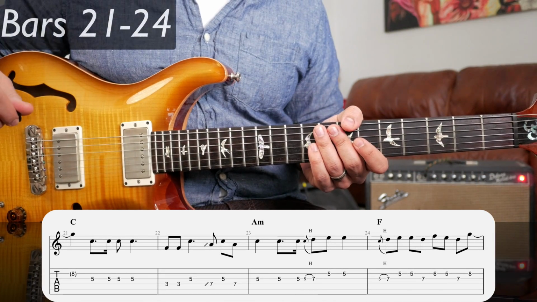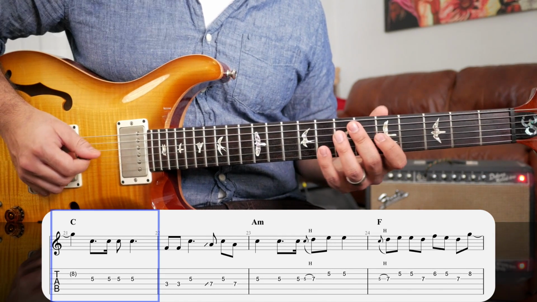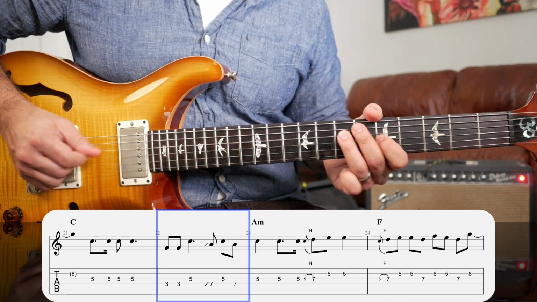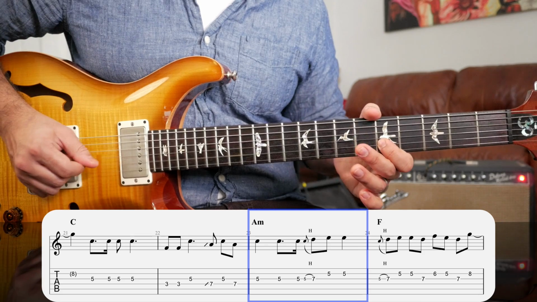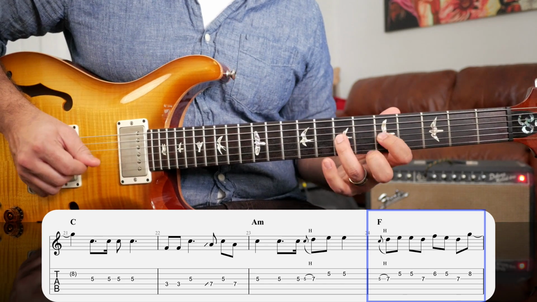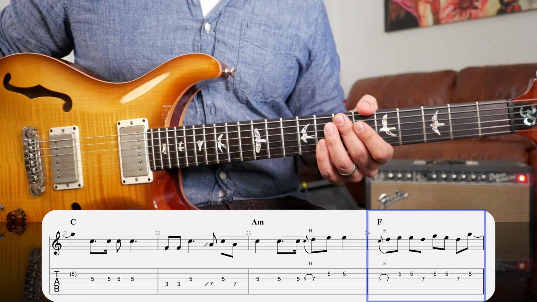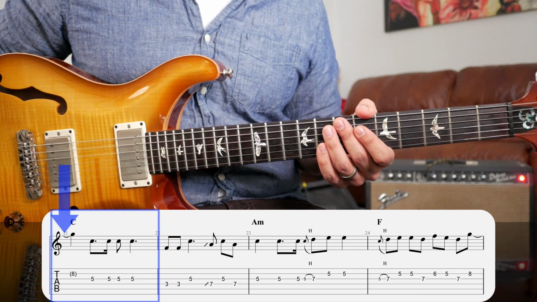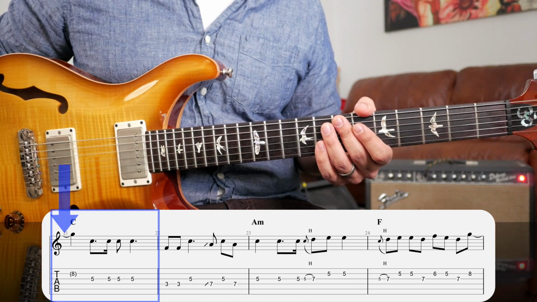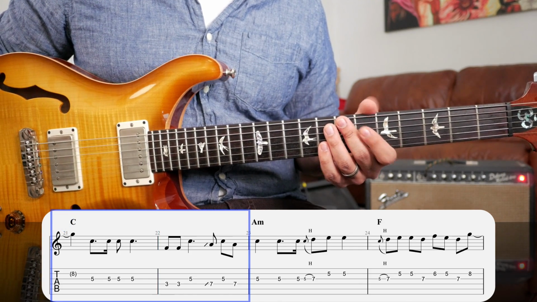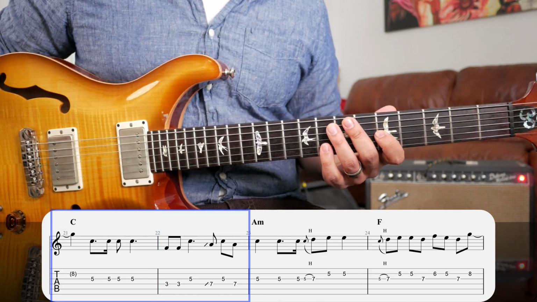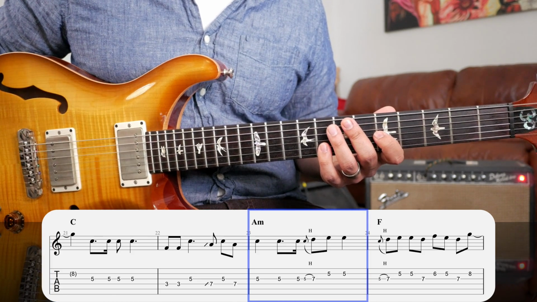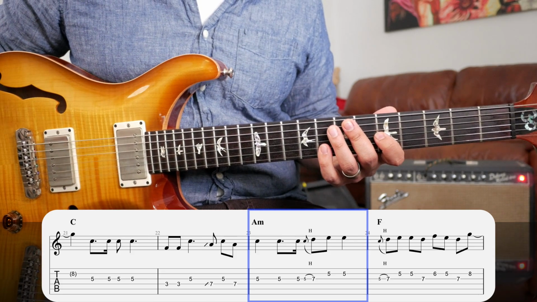Let's check out bars 21 through 24. This is the first time in the solo where Trey starts a note that hangs over the bar line, which creates anticipation. We've got some more C major scale work happening over the C chord. Over the A minor chord, he plays pretty much the same phrase he's been playing over the A minor chord for every 4-bar phrase up until this point.